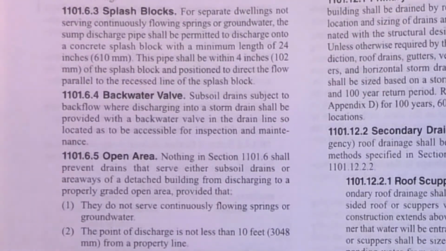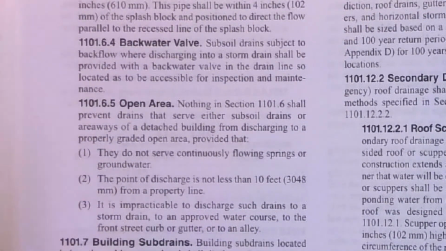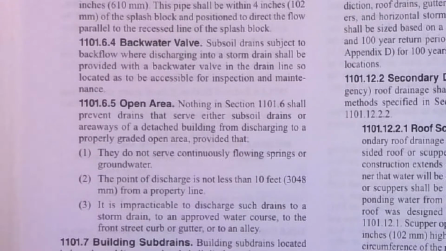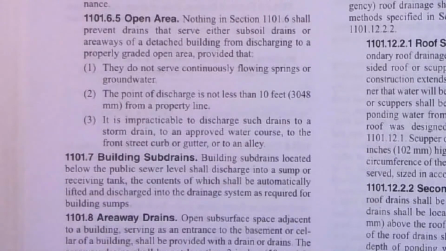The open area. Nothing in section 1101.6 shall prevent drains that serve either subsoil drains or areaways of a detached building from discharging to a properly graded open area, provided that they do not serve continuously flowing springs or groundwater. The point of discharge is not less than 10 feet from a property line. So you have to be at least 10 feet from a property line if you want to discharge one of these bad boys out. And it is impractical to discharge such drains to a storm drain, to an approved watercourse, or to the front street curb or gutter, or to an alley. Okay?